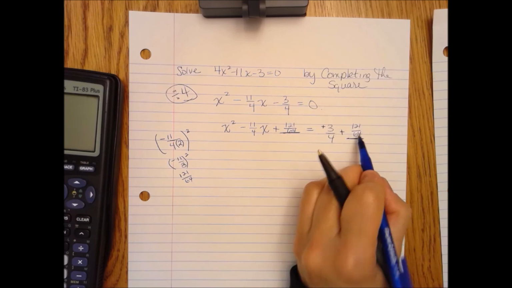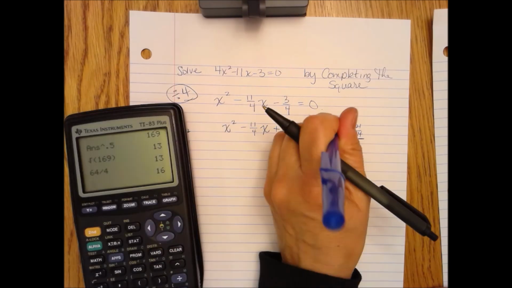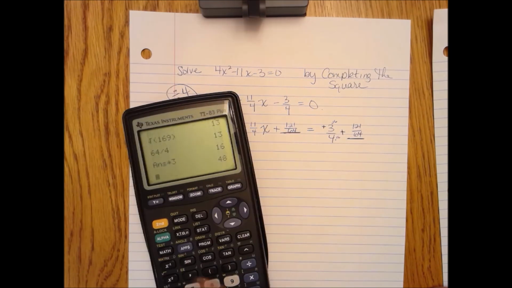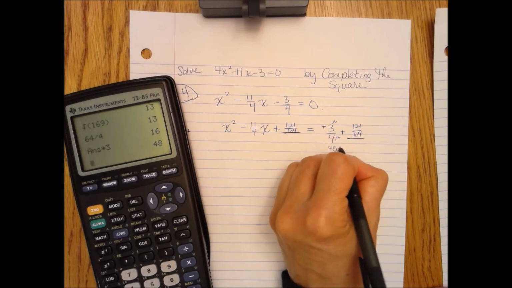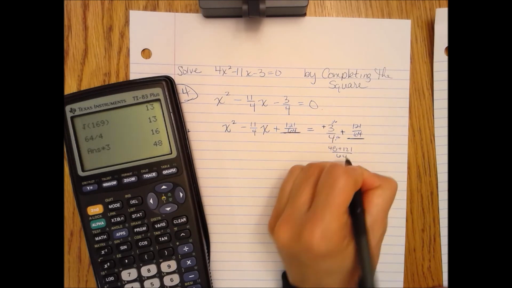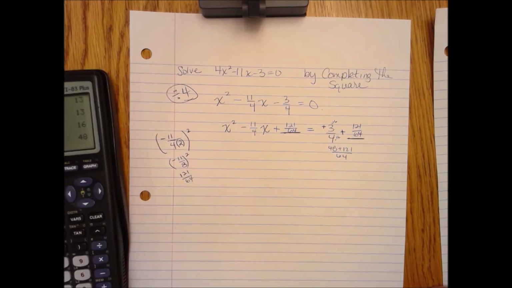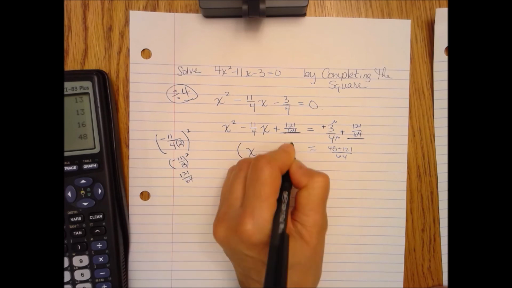And I see that I need to get a common denominator. 64 divided by 4 is 16, times 16 times 3. 16 times 3 is 48, plus 121 over 64. I'm getting common denominators, so I can actually add that. You can do it on the calculator if you want. Get it back into a fraction. You probably don't need to, but let's see. So this left-hand side is something.